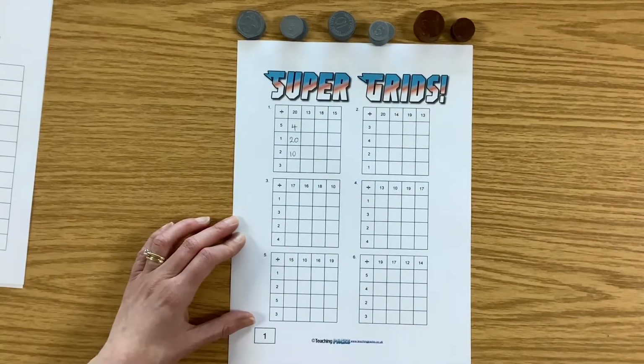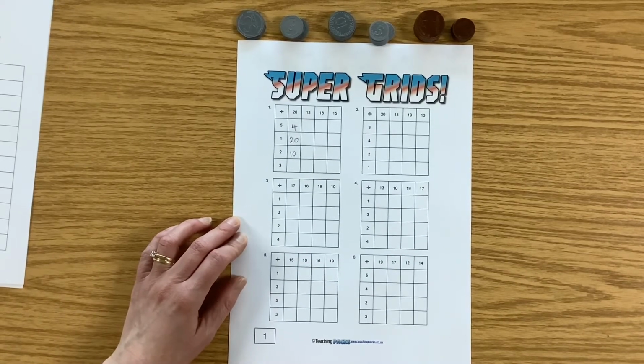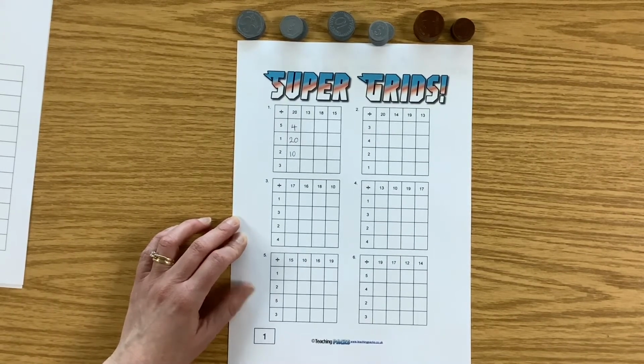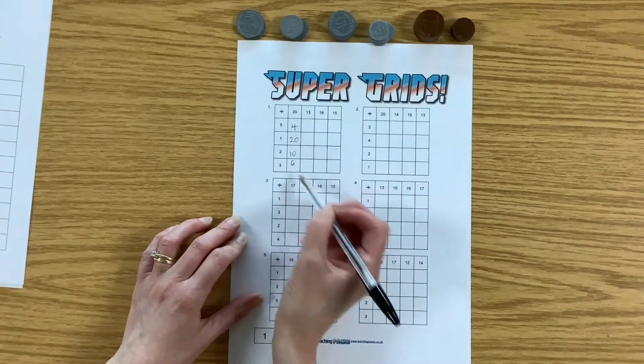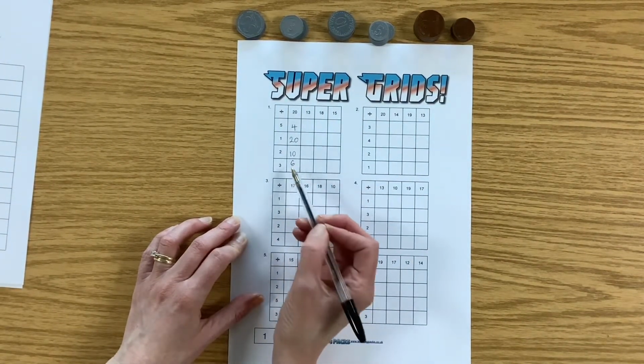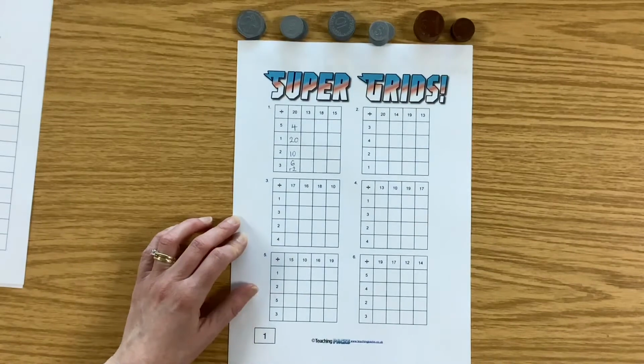Think about your multiplication facts. Turn it into a multiplication sum. 3 times what? 3 times what? There isn't an answer of 20, is there? So what's the closest I can get? Well, 3 times 6 is 18. So 20 divided by 3, I can get 6 full groups, but I'm going to have a remainder. So I'm going to put my remainder in underneath. 20 divided by 3 is 6, remainder 2.